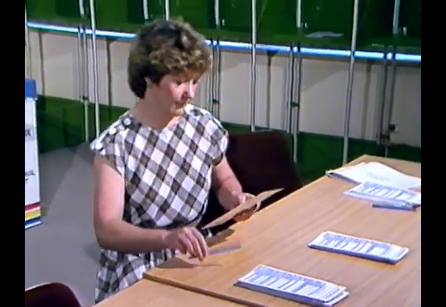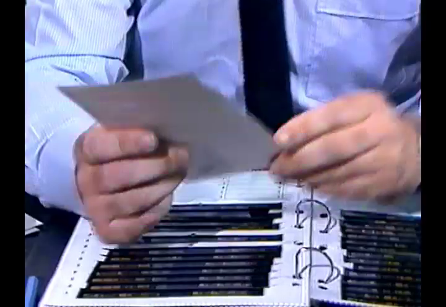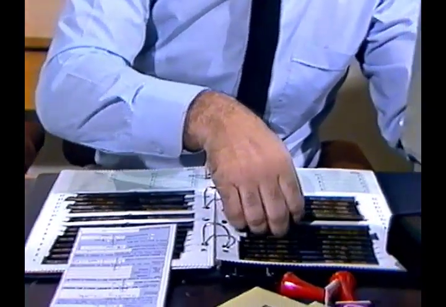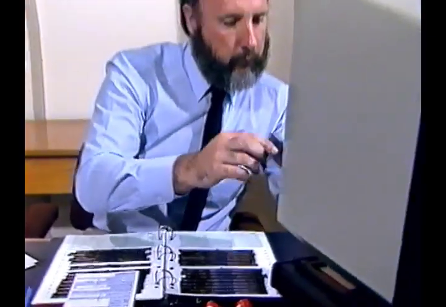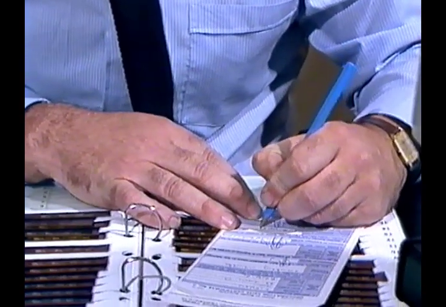Meanwhile, since the close of nominations, many electors who for one reason or another find that they are unable to attend a polling booth on polling day arrange to lodge their vote beforehand. This is called declaration voting.